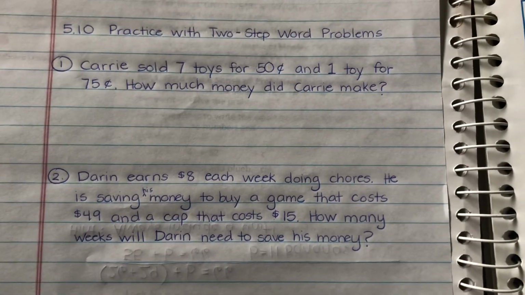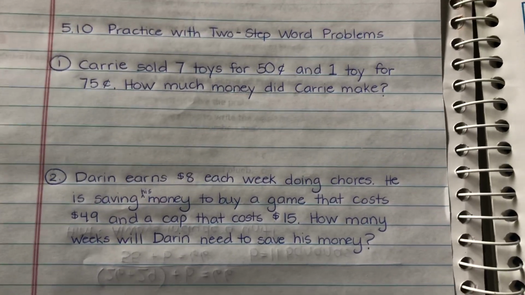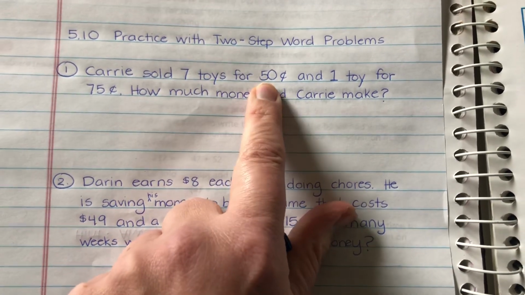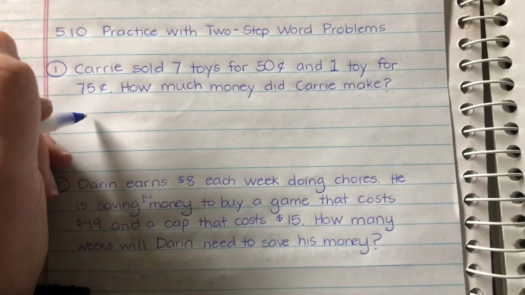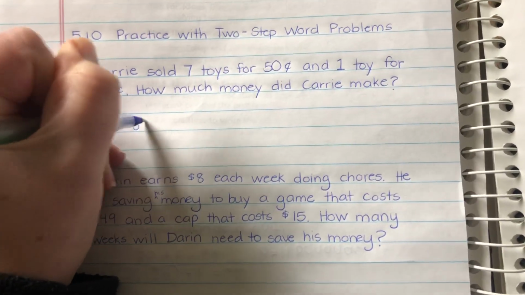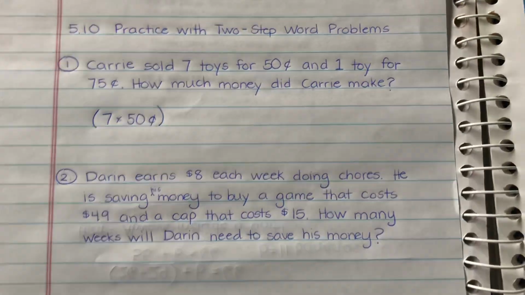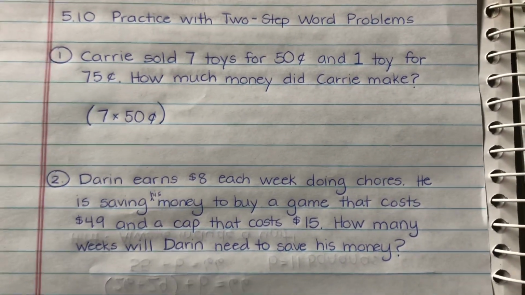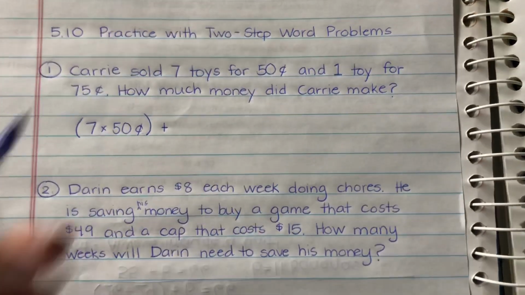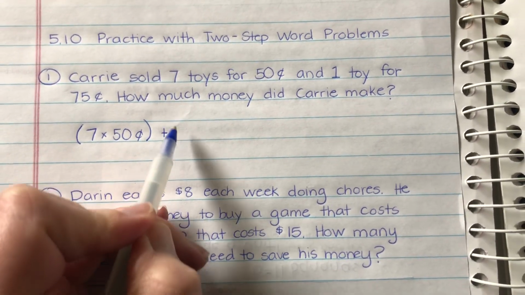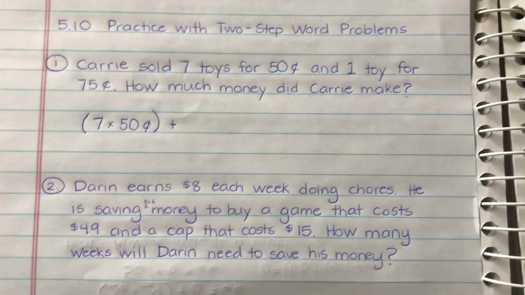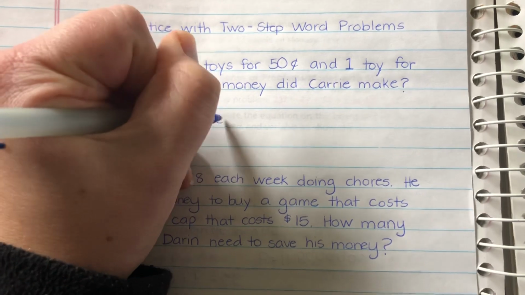So if I was solving this problem, I would ask myself, what is the first step I need to solve? Well, first I need to figure out how much did she make from selling 7 toys for 50 cents each. So I would make parentheses because that indicates the first step, and I would multiply 7 times 50 cents. And then I would put an end parenthesis. And then I'm also adding to that amount the 1 toy for 75 cents. So you could do this two ways. You could put another set of parentheses and put 1 times 75 cents, or you could just solve that in your head, which would just be 75 cents.